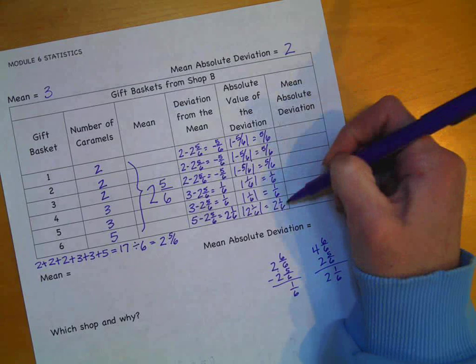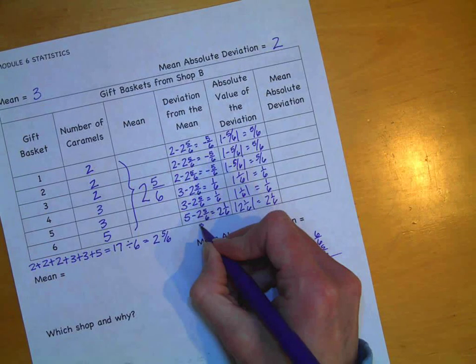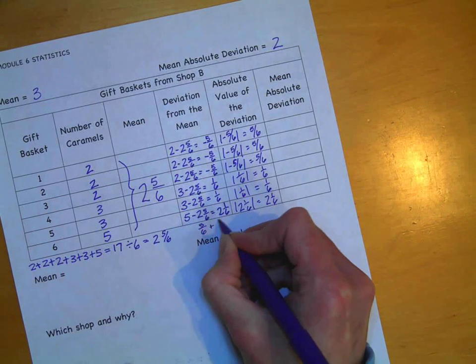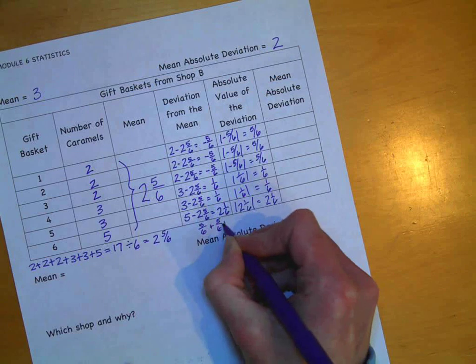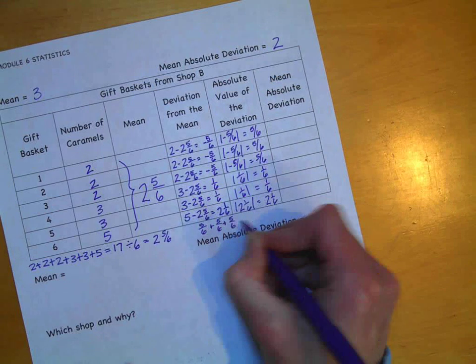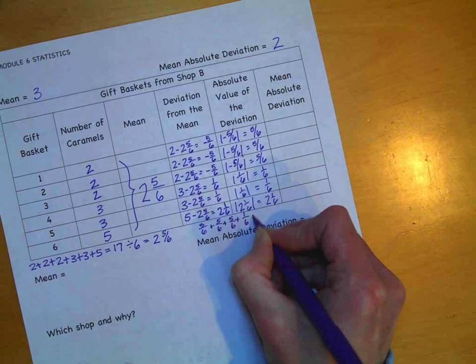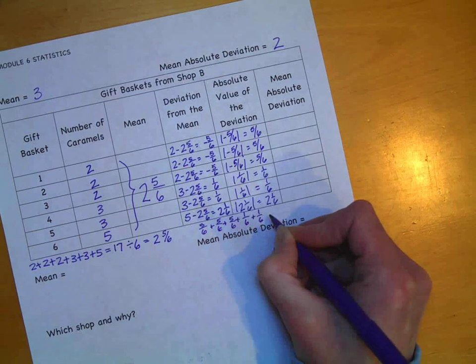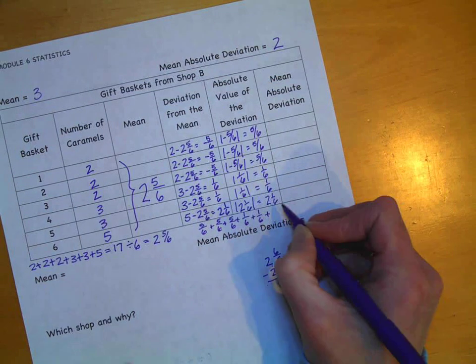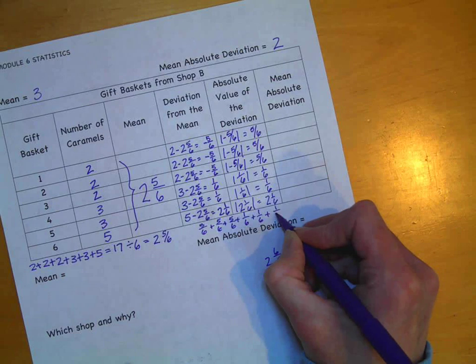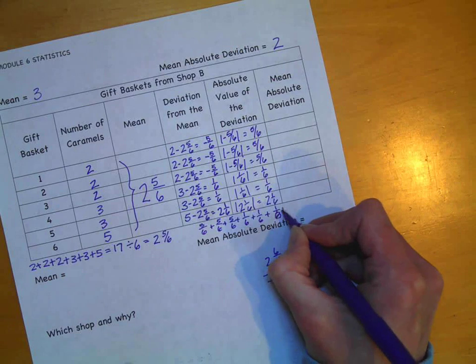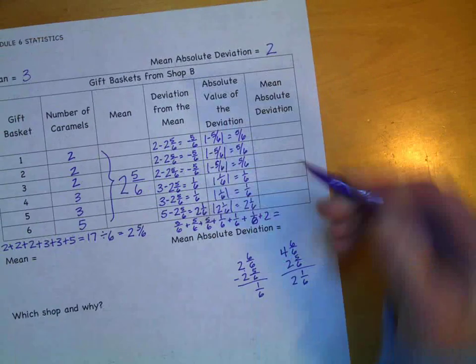And then if I remember right, we take all of these deviations and add them together. So we have 5 sixths plus 5 sixths plus 5 sixths plus 1 sixth plus 1 sixth plus 2 and 1 sixth. So I could do 1 sixth and then plus 2.